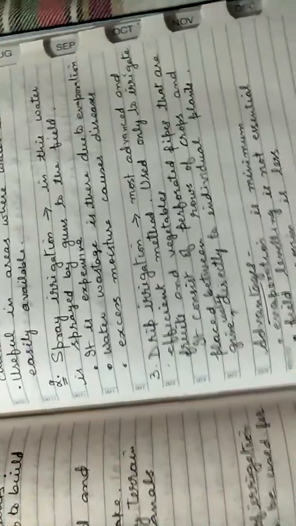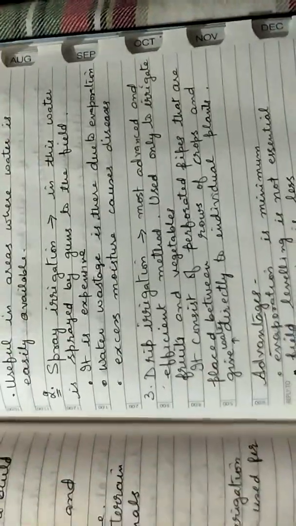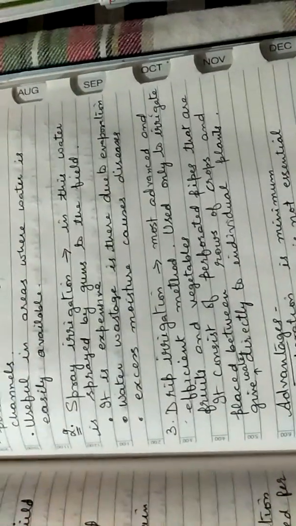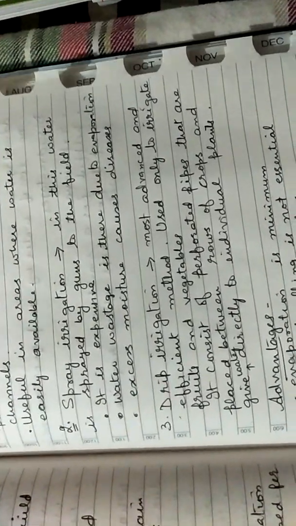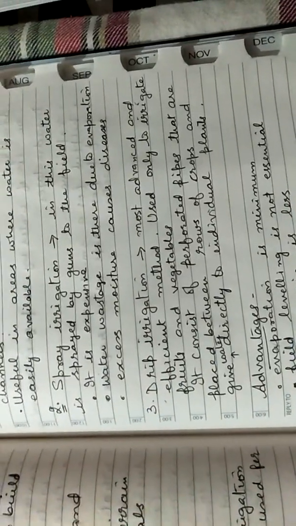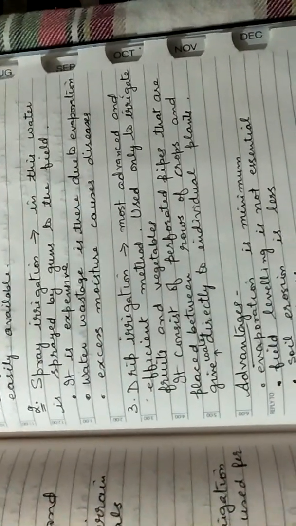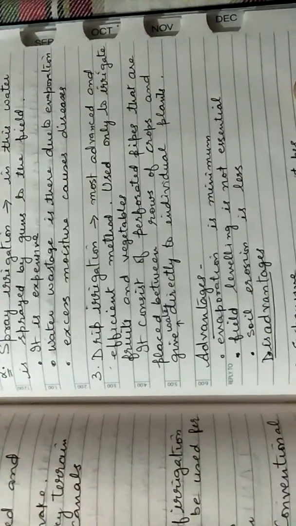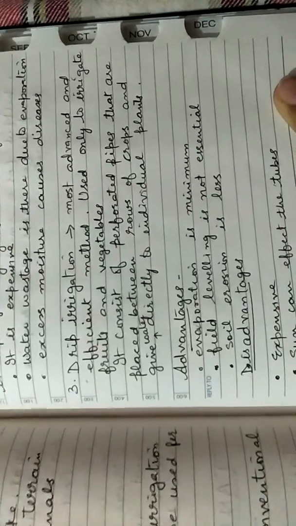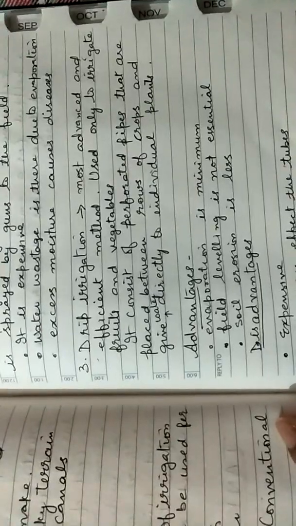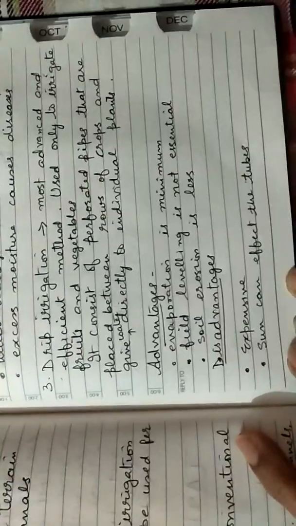Third modern method of irrigation is drip irrigation. It is the most advanced and efficient method of irrigation. It is used only to irrigate fruits and vegetables. Why? Because it consists of perforated pipes that are placed between the rows of crops and give water directly to individual plants. What are the advantages of this method? Evaporation is minimum, field leveling is not required, so soil erosion is very less in this method.